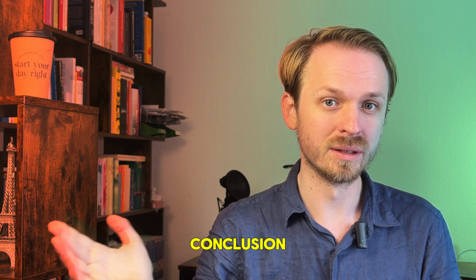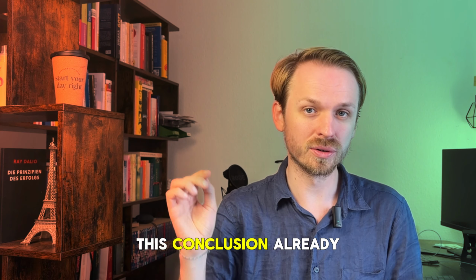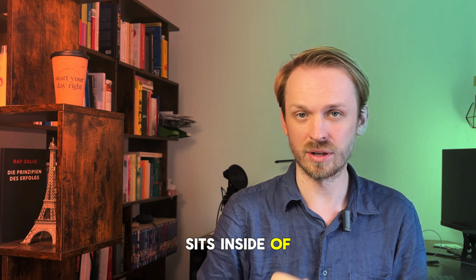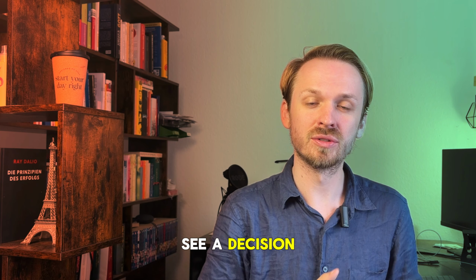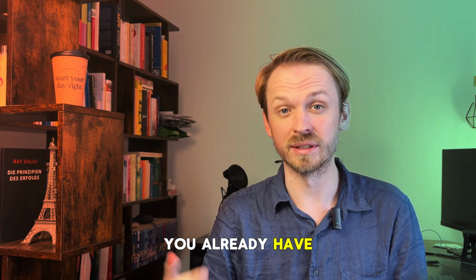That's not a conclusion that resulted from a decision tree. This conclusion already sits inside your hypothesis and just waits to be read out. Every time you see a decision tree, it's more of a drawing of a process which more or less reflects the hypothesis you already have written down.